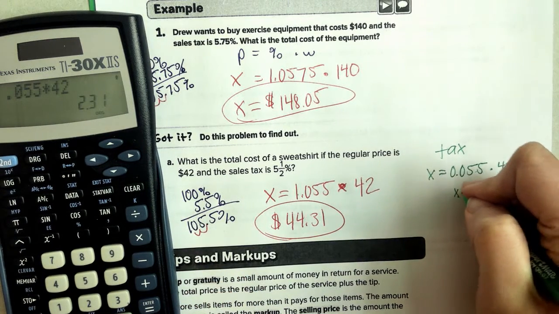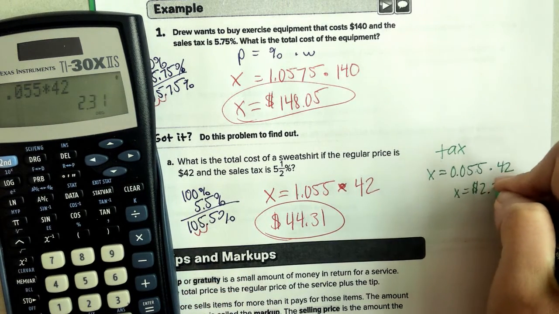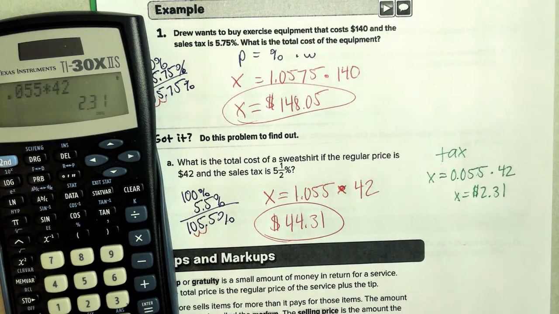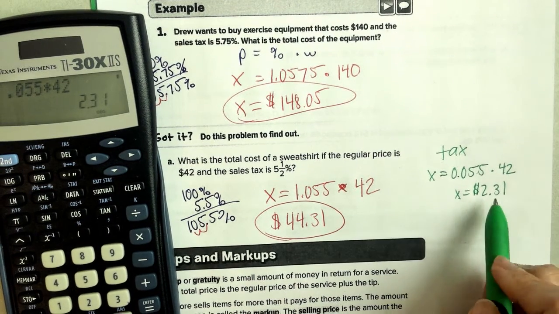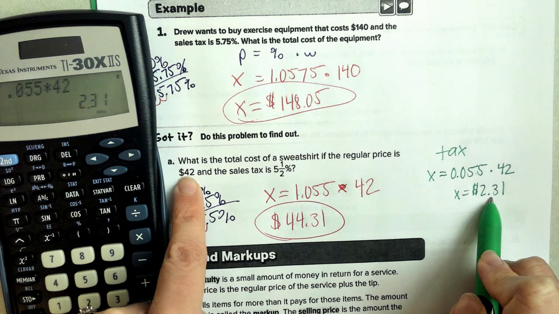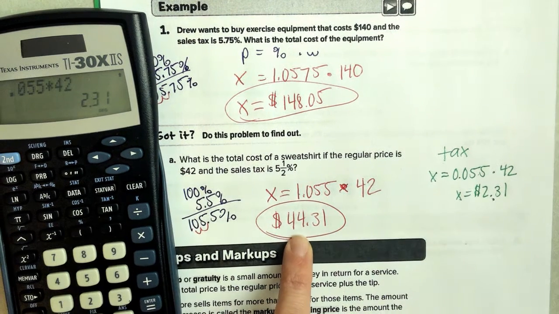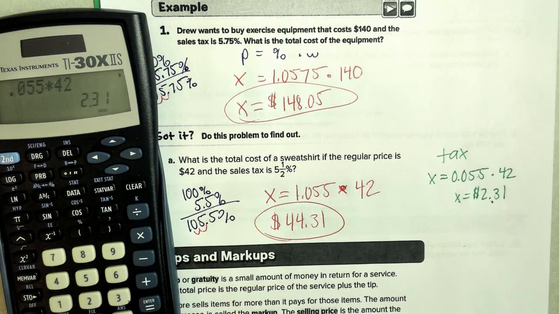And that would be $2.31. What you might notice is if you take that tax and add it on to $42, that also gets you $44.31. So you can do it either way.